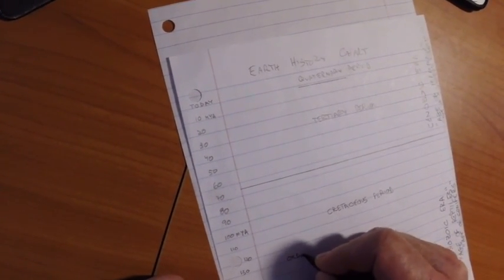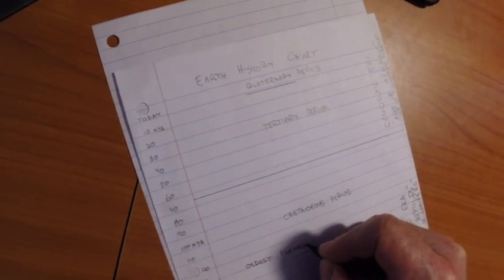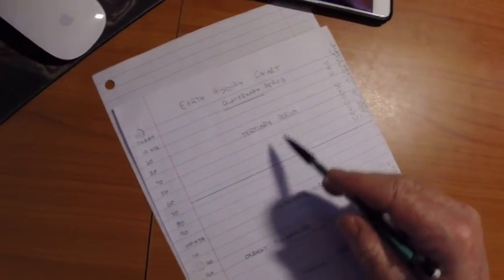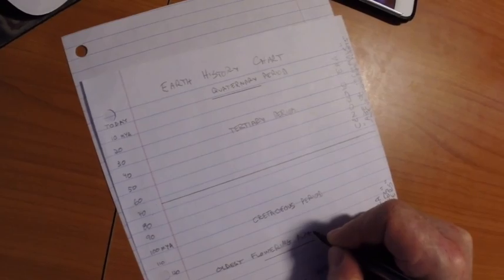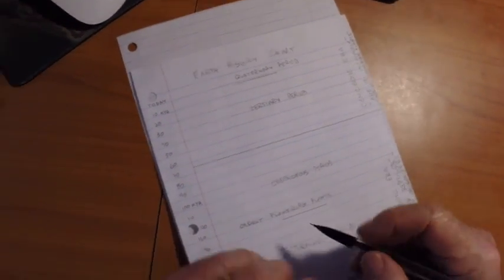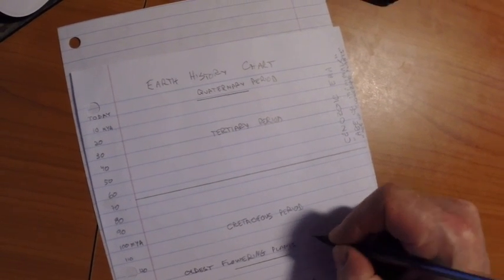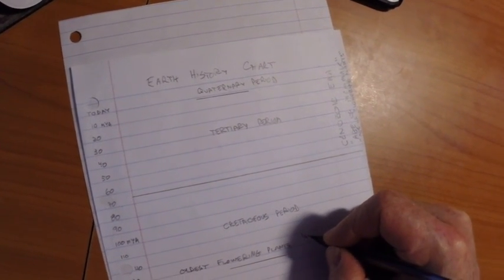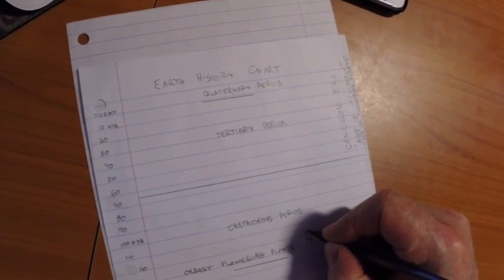So I'm going to label oldest flowering plants right on the 130 mark. Notice how I left lots of room for labeling other things and for drawing. And so these are the early flowering plants, and so to represent that, I'm just going to draw some kind of plant that has flowers at the top. I'm just going to do a simple daisy.